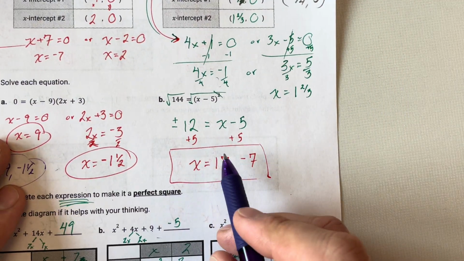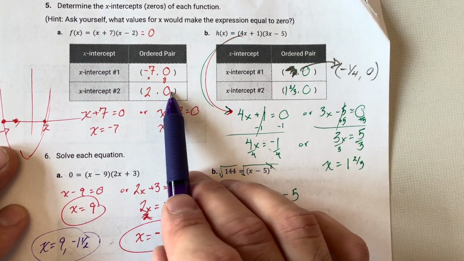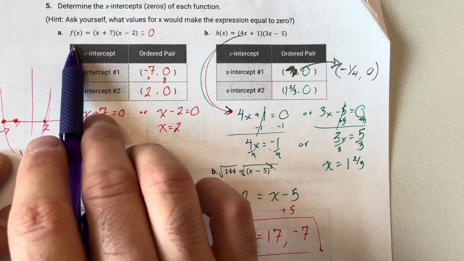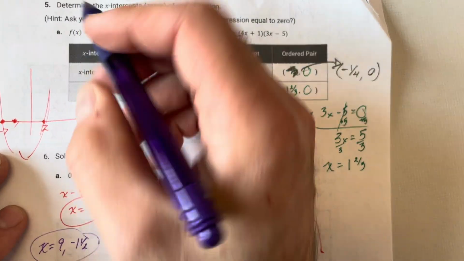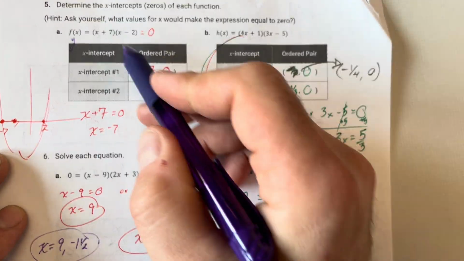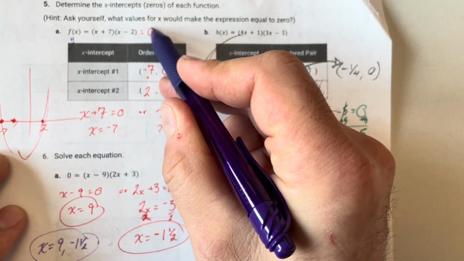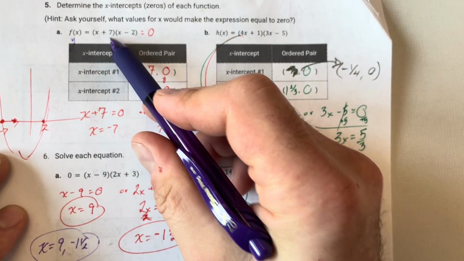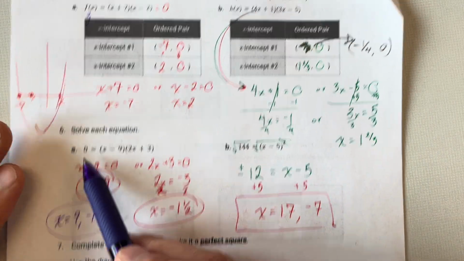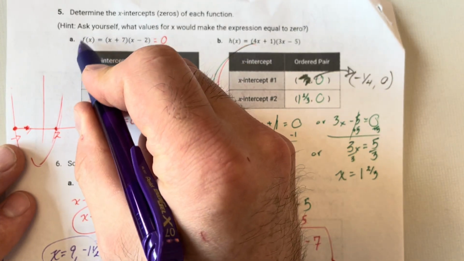We get two answers. Up above, these are written as ordered pairs because this is an equation that's a function. So we have y equals this stuff. And so we're asking ourselves, in order to get the y value equal to 0, what values would we have to put into this to make it equal 0? Here it just says it equals 0, not y is equal to 0, but here we're imagining what if we made this y value equal to 0.